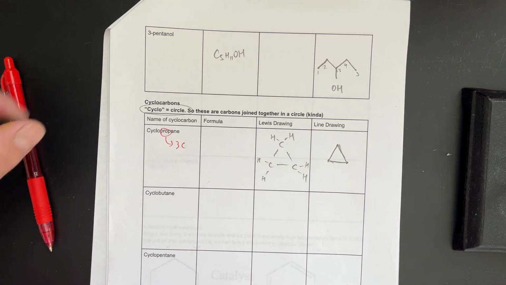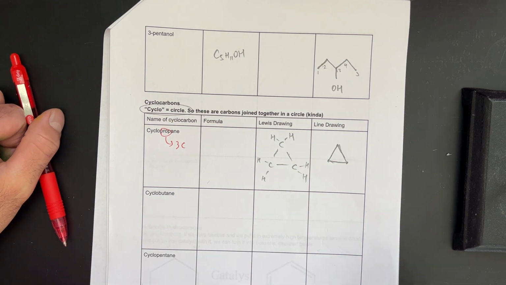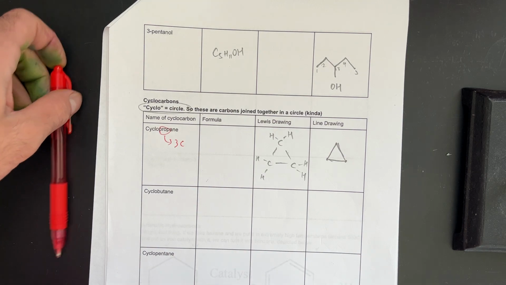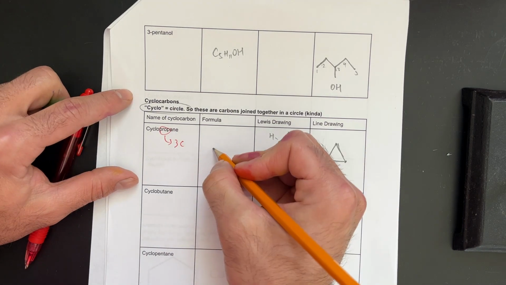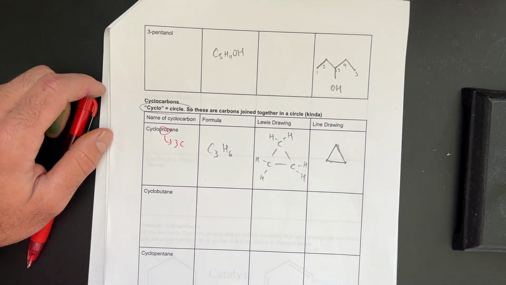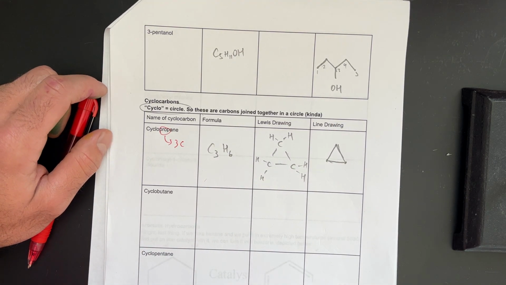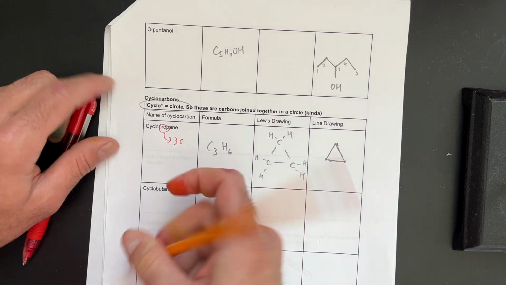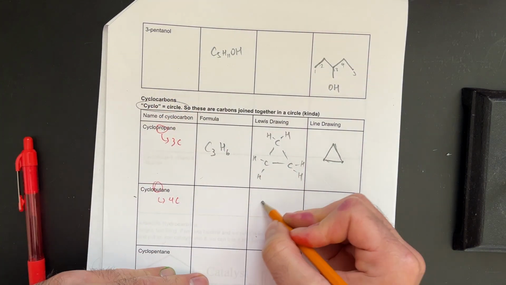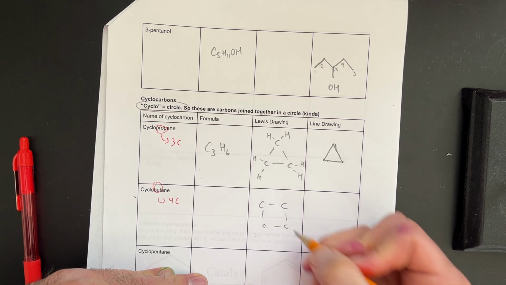All right, so what does that look like? That's just a triangle, which makes sense. 3 C's, 3 vertices, it's a triangle. What's the formula here? Well, we're going to have 3 carbons, and then 6 hydrogens, so C3H6. All right, going on to cyclobutane. But is 4 C's, and so it's going to look like this.